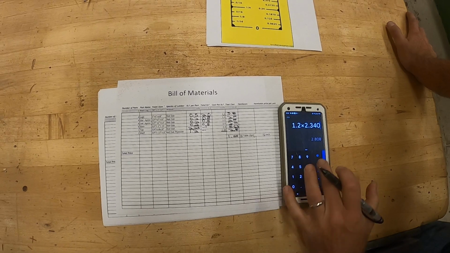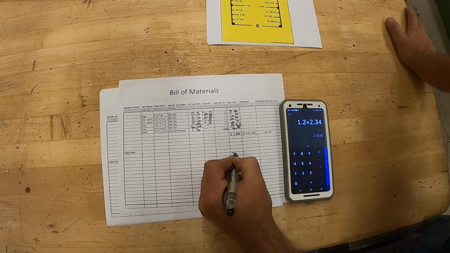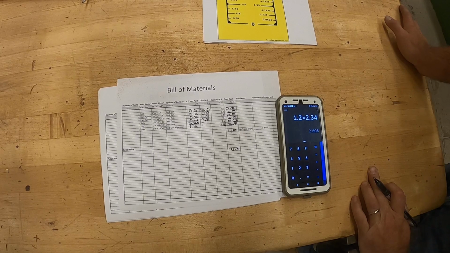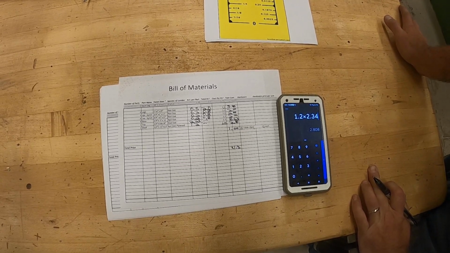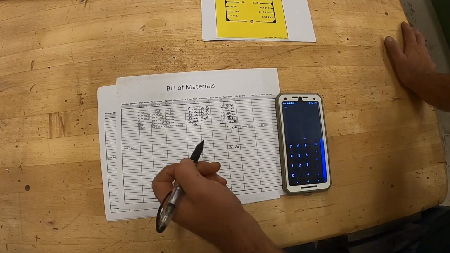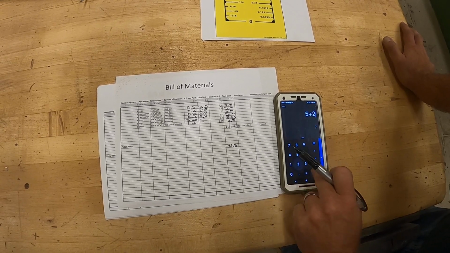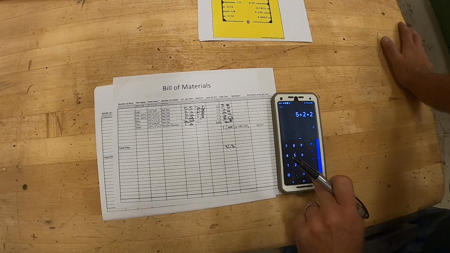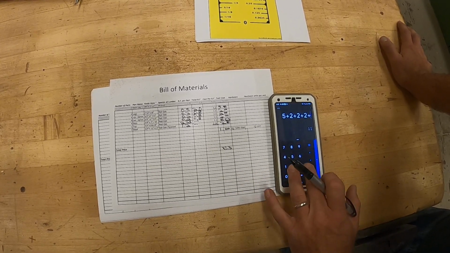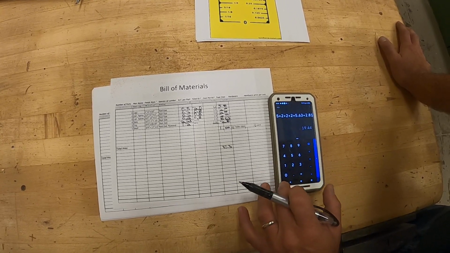Okay? Now, what we're going to do is we're going to add all of this up. And what we're going to do is we're going to multiply that times 1.3. Now, you may ask, why 1.3? You have to figure 30% as waste. So, let's go ahead and clear this out. So we go 5 plus 2 plus 2 plus 2 plus 5.63 plus 2.81.